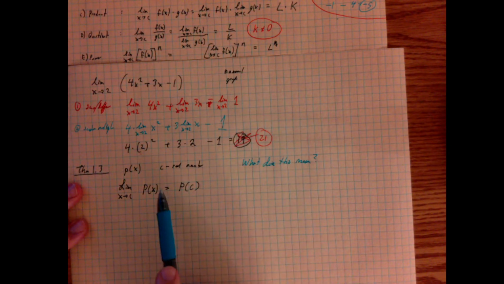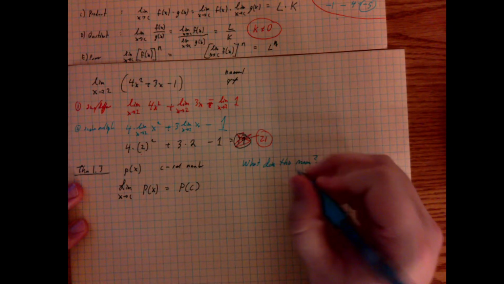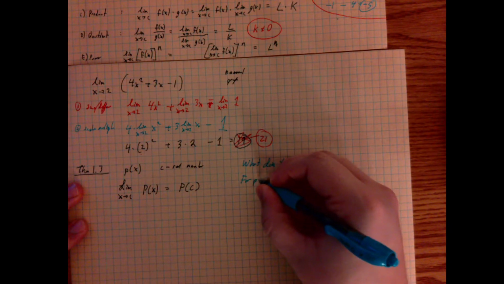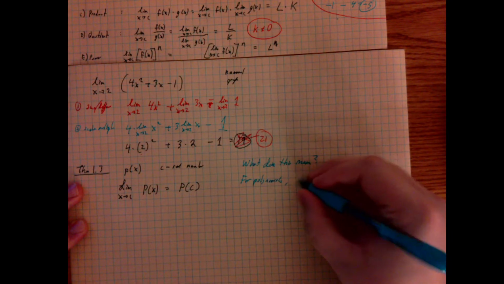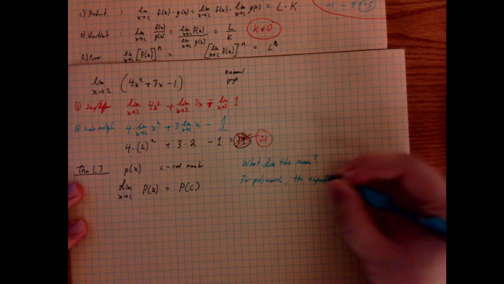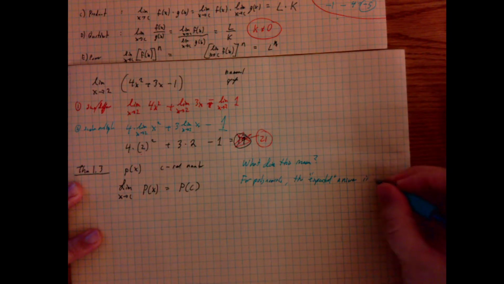You have to think, what is a limit actually doing? A limit is saying, hey, where do we think the answer is? Or what is the expected answer? And so what it says is, for all polynomials, the expected answer is the same as the actual answer.